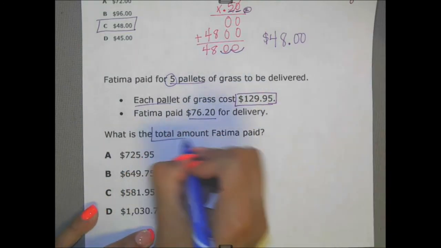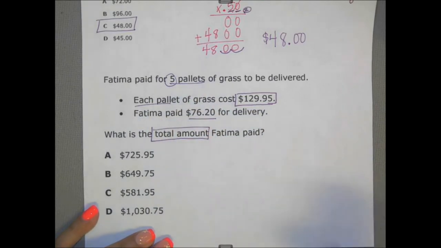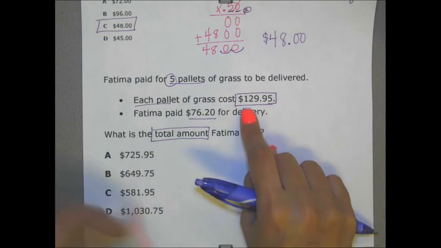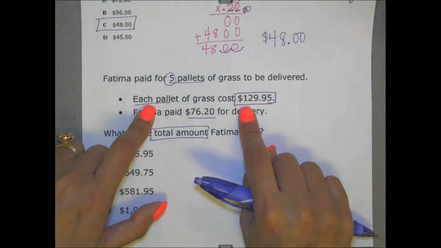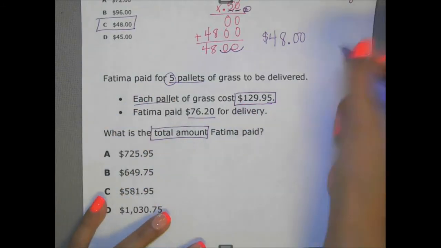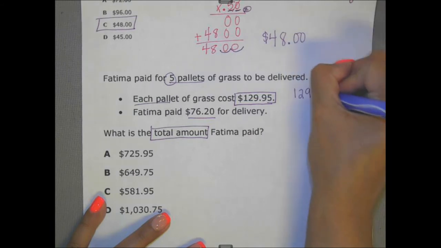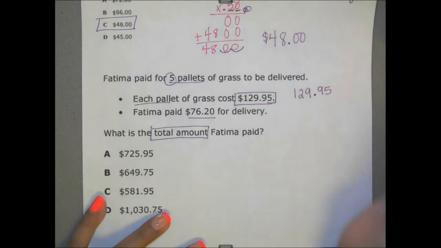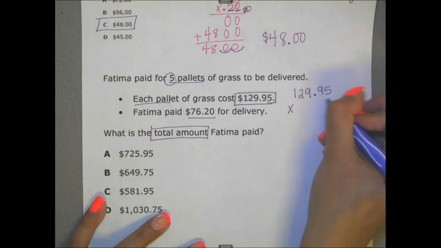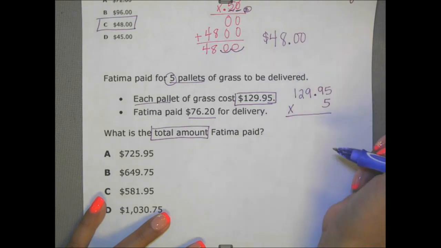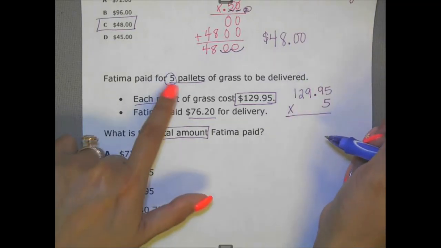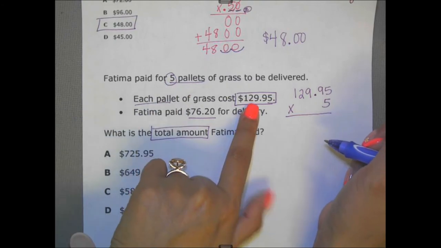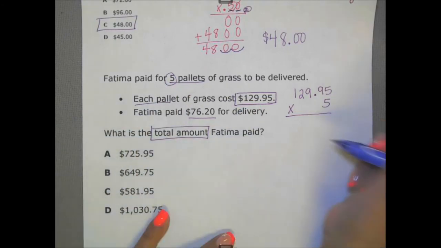What is the total amount Fatima paid? So the first thing that I want to do is find out how much the pallets were. So I can take 129.95 and multiply it by 5. All right, because there's 5 pallets and each one costs $129.95.